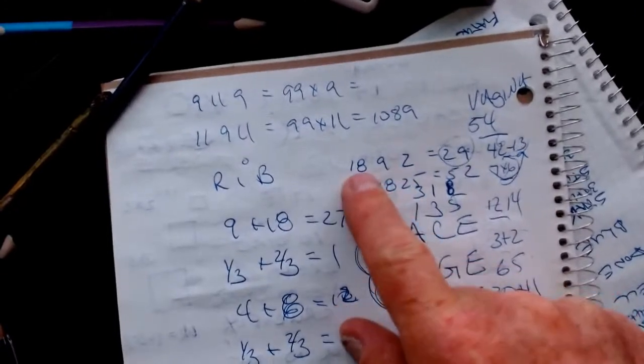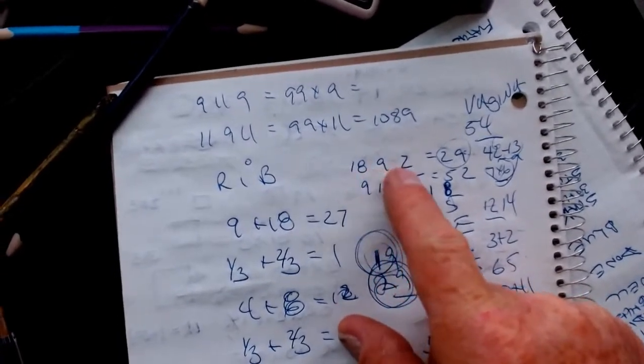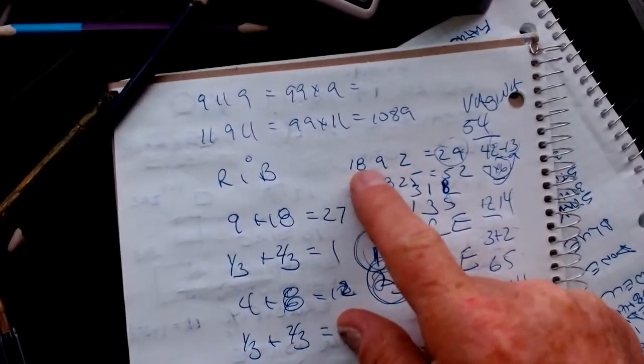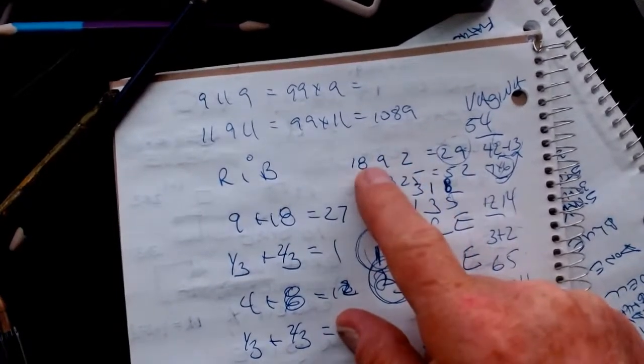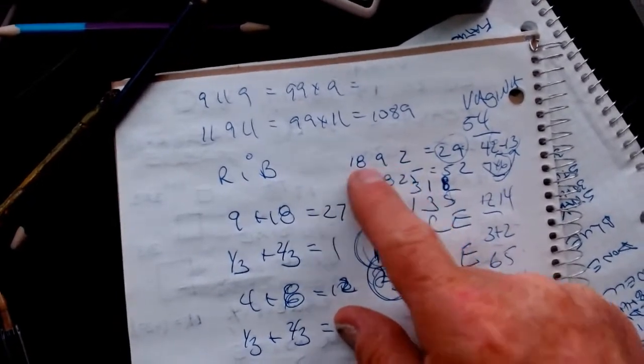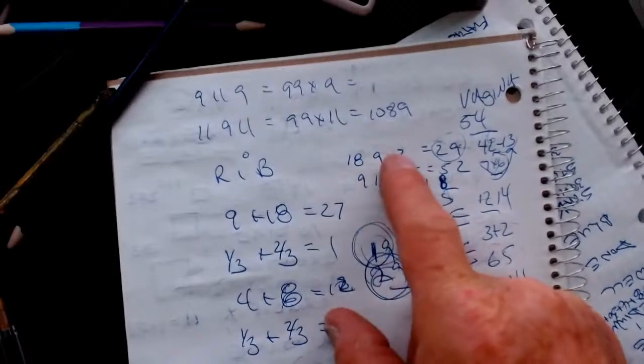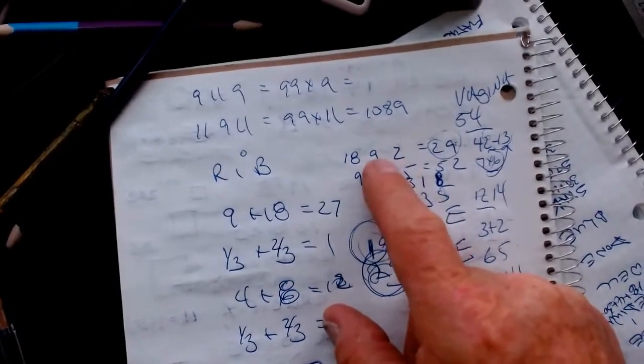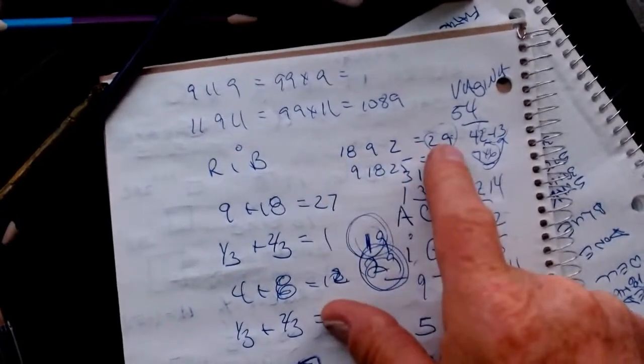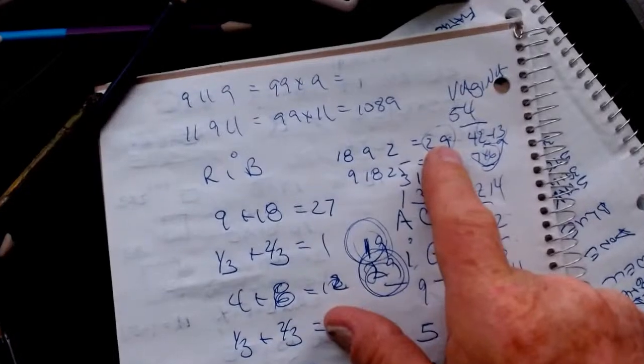2 by 9 is 18. 2 plus 9 is 11 and 18. So this equation turns into itself. 2 times 9 is 18. 2 plus 9 equals 11. 11 and 18 is 29. I don't know if I want to look at it that way.